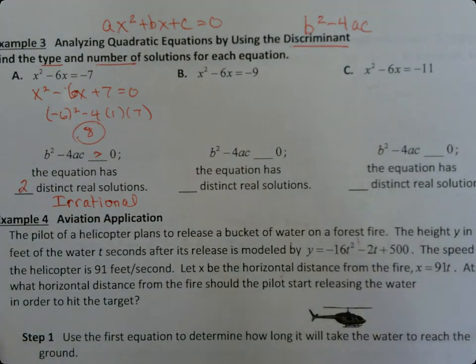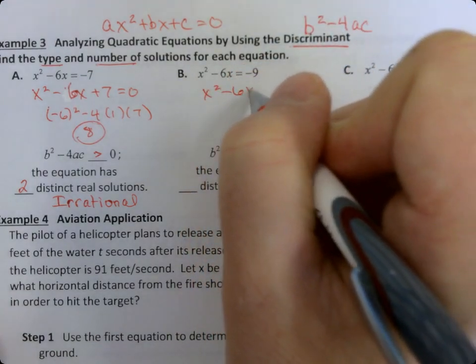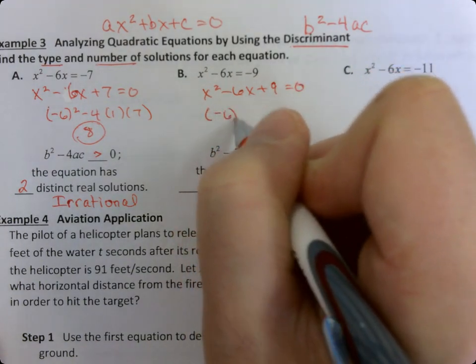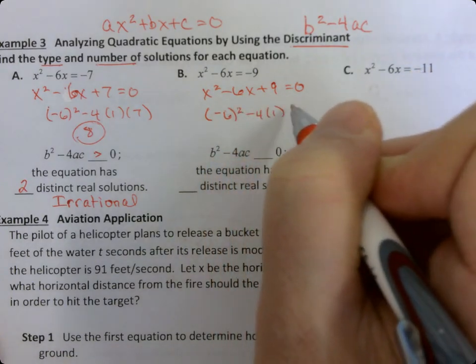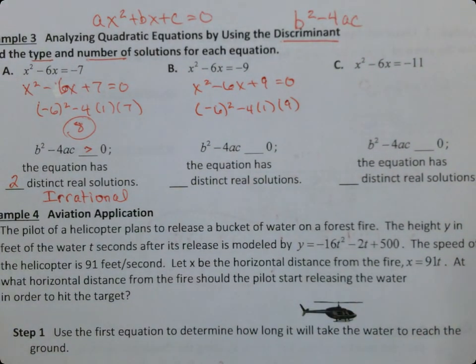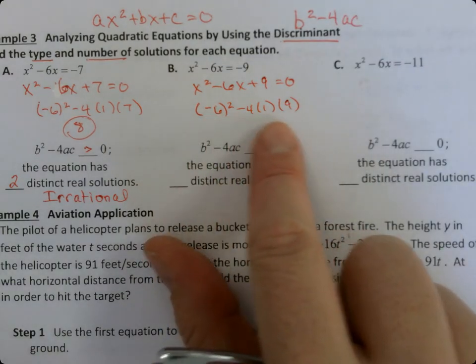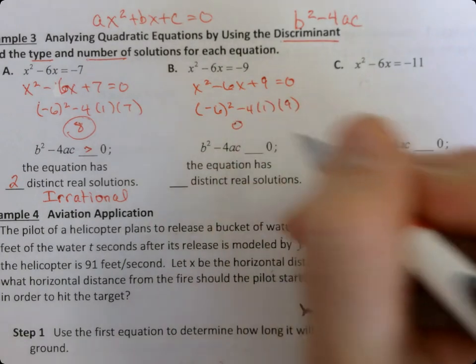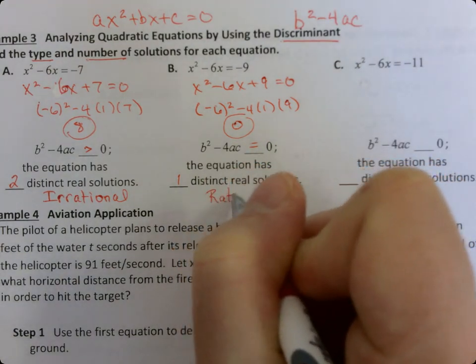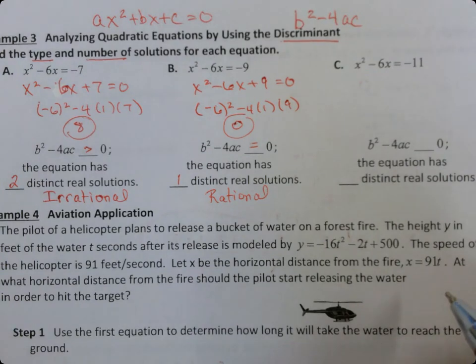Okay, look at part B. First, I want to set it equal to 0 by adding 9. Then I'm only doing the discriminant. So negative 6 squared minus 4 times 1 times 9. All right, tell me what you get out. Should be 36 minus 36 if you have your signs right, which is 0. So my discriminant is 0. So the discriminant's 0. I will have one distinct real solution, and it will be rational, because the square root of 0 is 0. I'm only going to have one answer because adding, subtracting 0 doesn't change it.